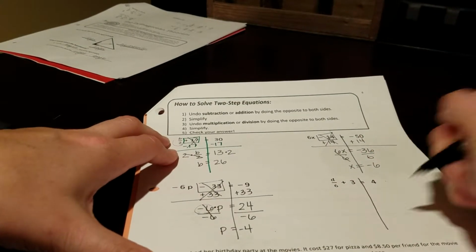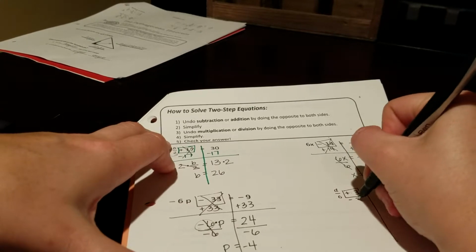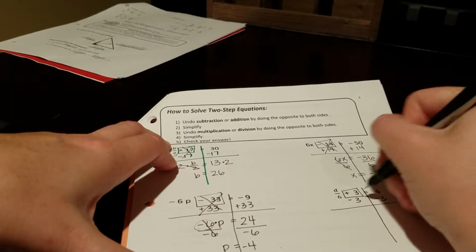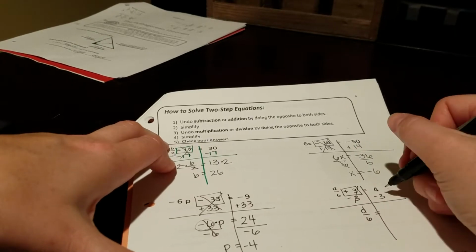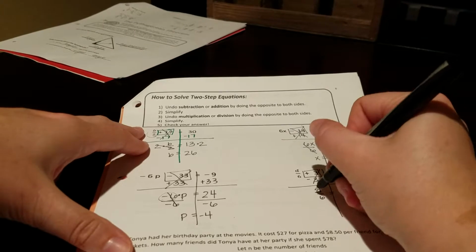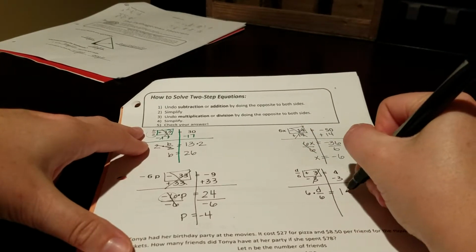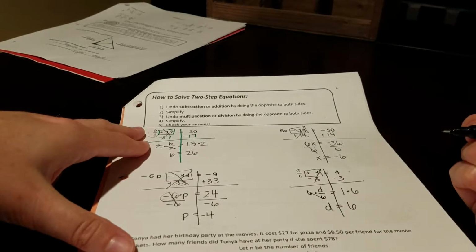Last plain example here. Add the 3, so we have to do a minus 3. Bring down this whole d over 6, which we know is actually division. 4 minus 3 is 1. So to undo divide by 6, we multiply by 6. And we get d equals 6 then.